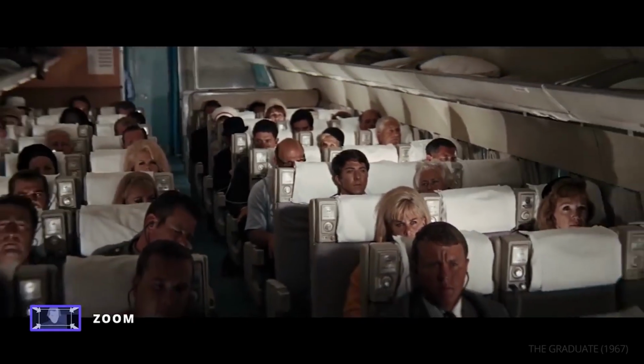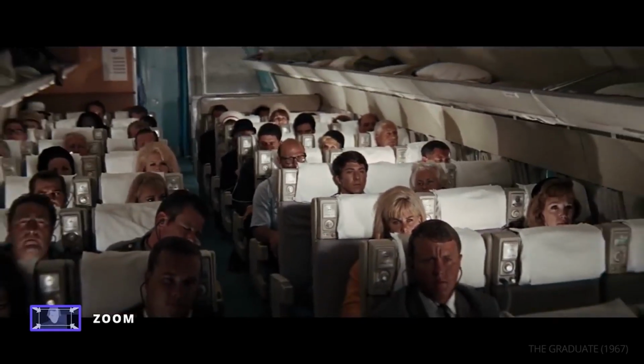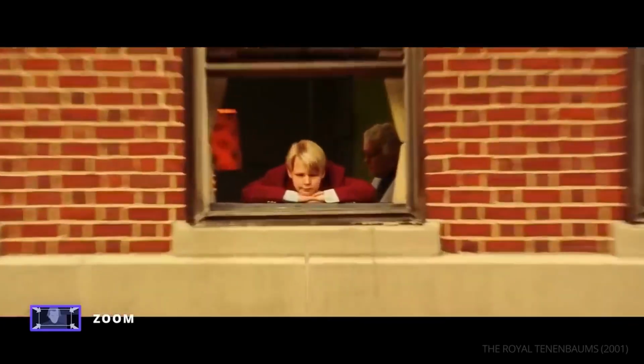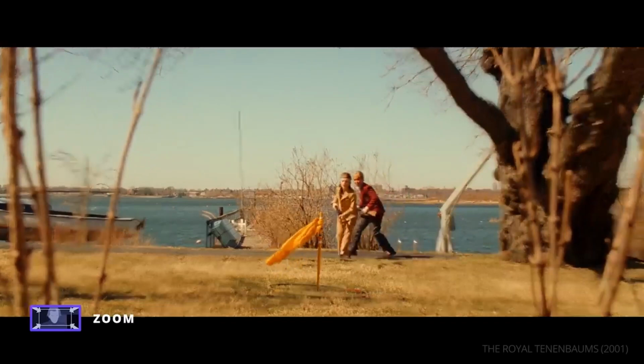Zooms are unique because there is no equivalent in the human experience. Like a push-in, we can physically move closer to a subject, but our eyes can't zoom, making this camera movement unnatural.